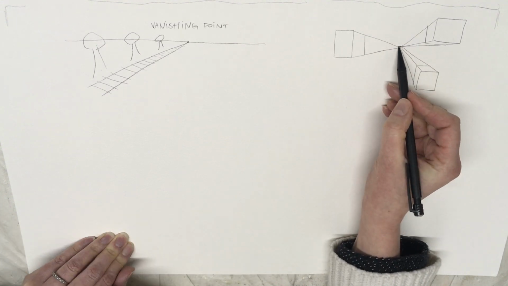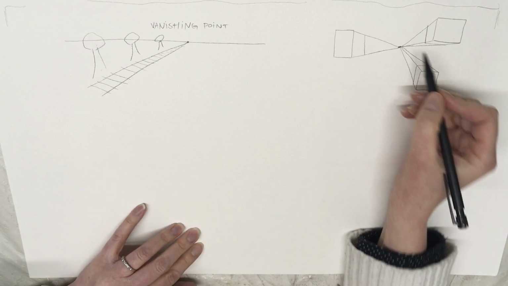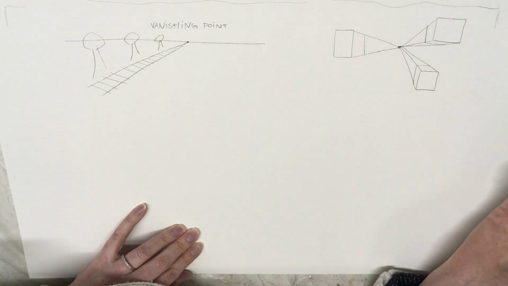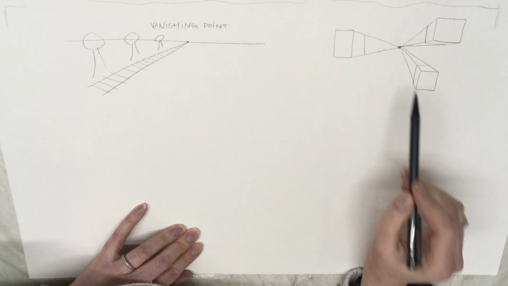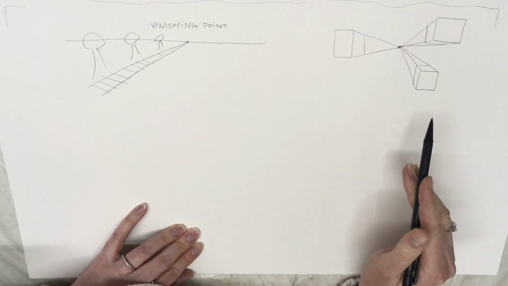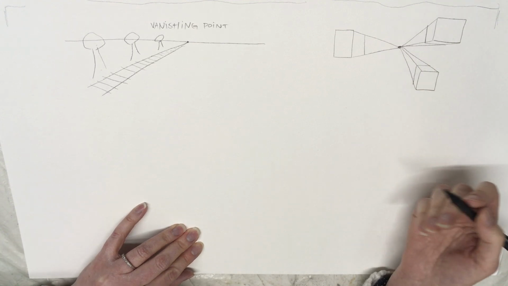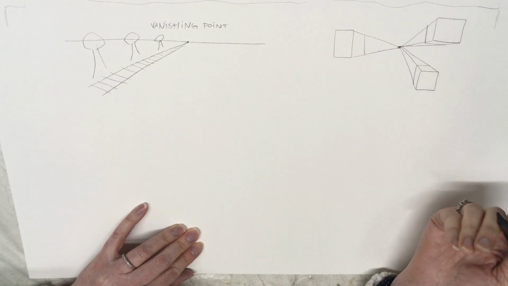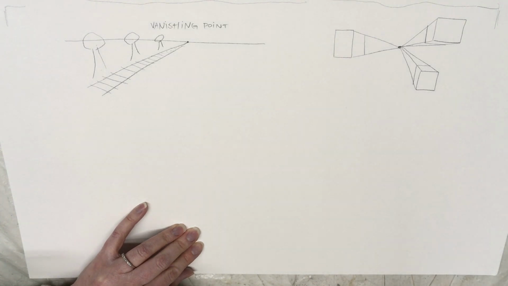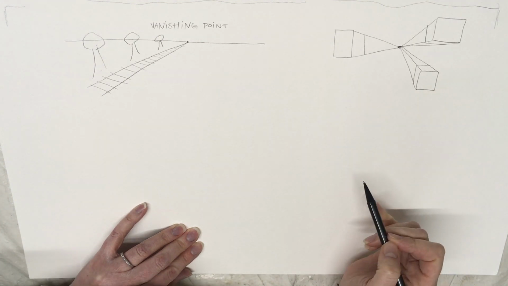Now the reason that it's important to understand where the vanishing point belongs is so you can double check your work. Unlike so many other things in art, perspective is not subjective. It is either right or it's wrong. And finding the vanishing point is a great way of double checking your work to make sure that you are doing this accurately. If it's inaccurate, it won't make sense. So how do we find the vanishing point?